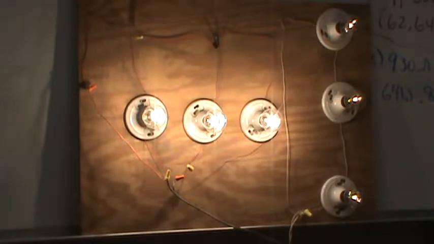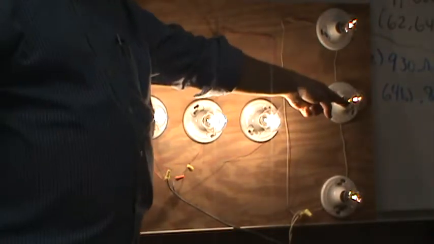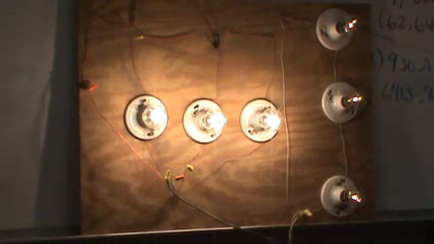Chris, what? 9 times. Why 9? Because it's V squared. Thank you. You guys okay that these guys are dissipating 9 times the power of these guys? Yeah, the voltage is 3 times, but the voltage is squared. Okay? Great.